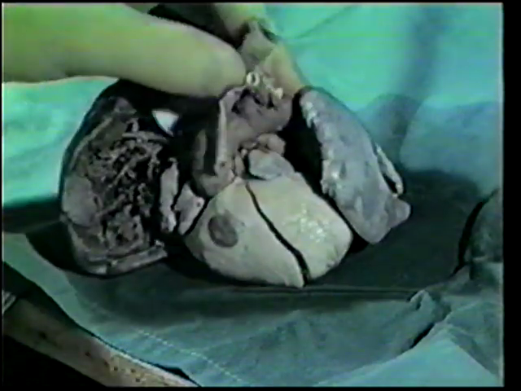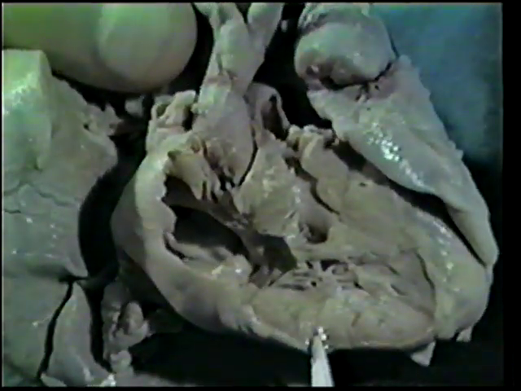Now the heart that I'm going to spend the rest of today's talk discussing is quite different, because the problem in this heart is not in the pulmonary arterial supply.